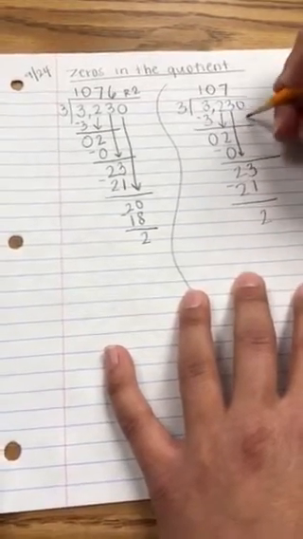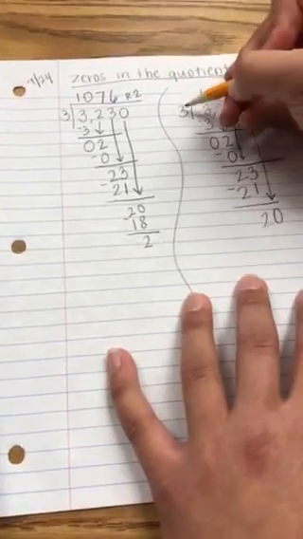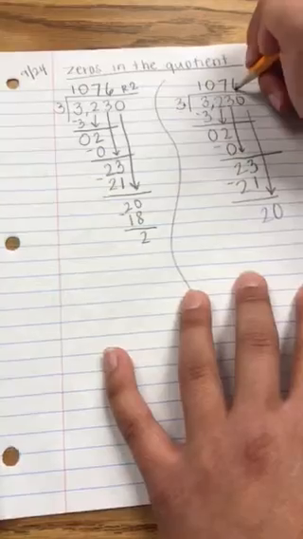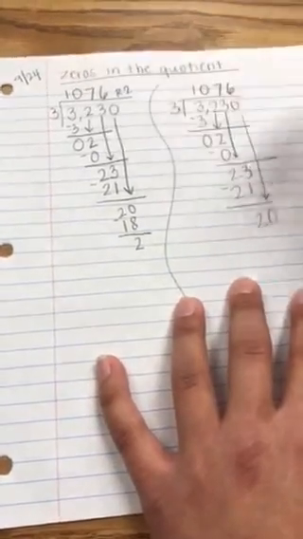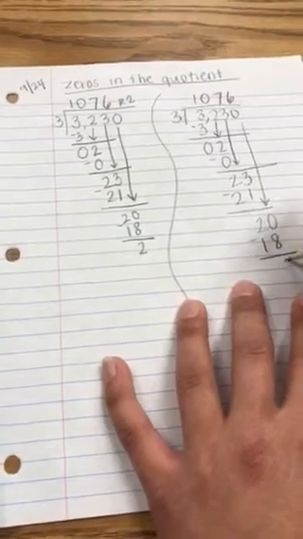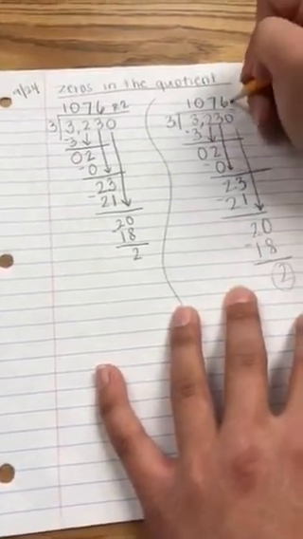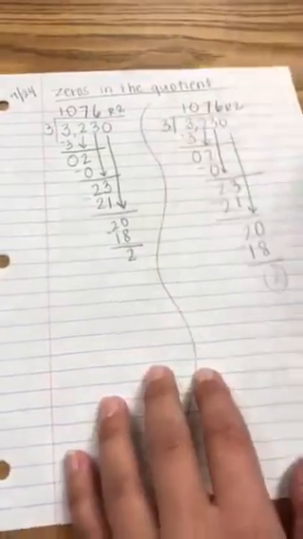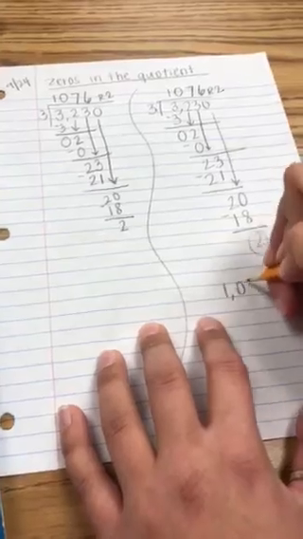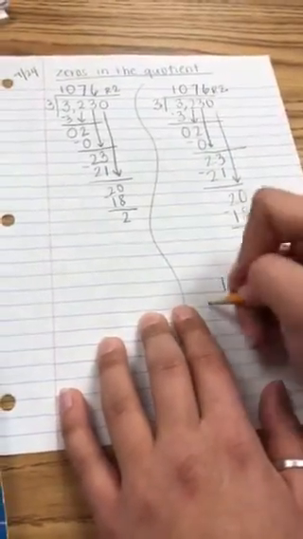23 minus 21 would be 2, and I would need to bring down this last 0 right here. So then how many times does 3 go into 20? Well, I know it gets closest to 6 times because 6 times 3 would be 18. 20 minus 18 would be 2, and there's nothing left for me to bring down here, so I know 2 is my remainder. So just to double check using multiplication, I would multiply my quotient by my divisor.